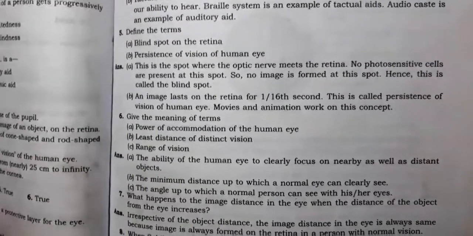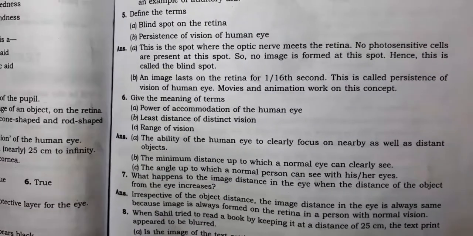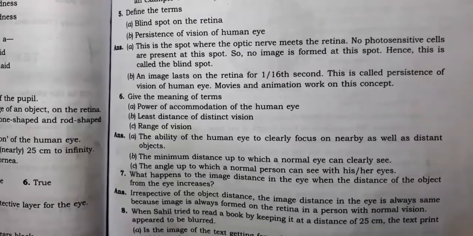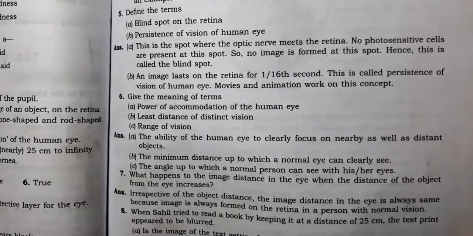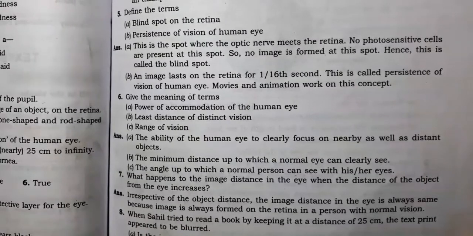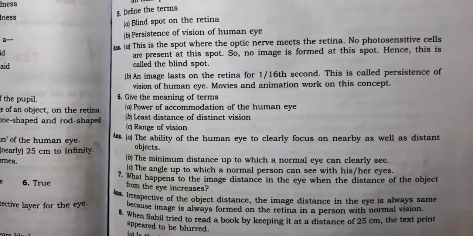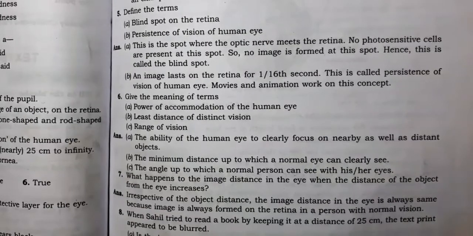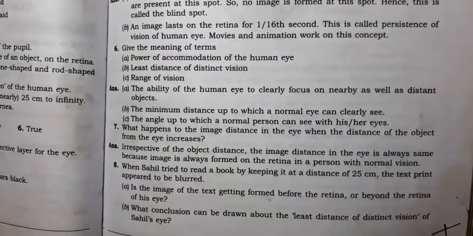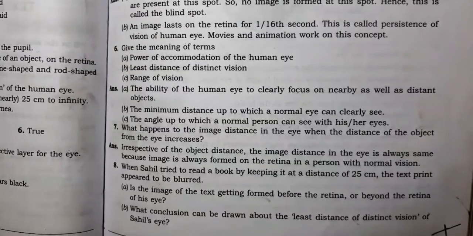Next question is, what happens to the image distance in the eye when the distance of the object from the eye increases? Irrespective of the object distance, the image distance in the eye is always same because image is always formed on the retina in a person with normal vision. Next question is, when Sahil tried to read a book by keeping it at a distance of 25 cm, the text print appeared to be blurred.